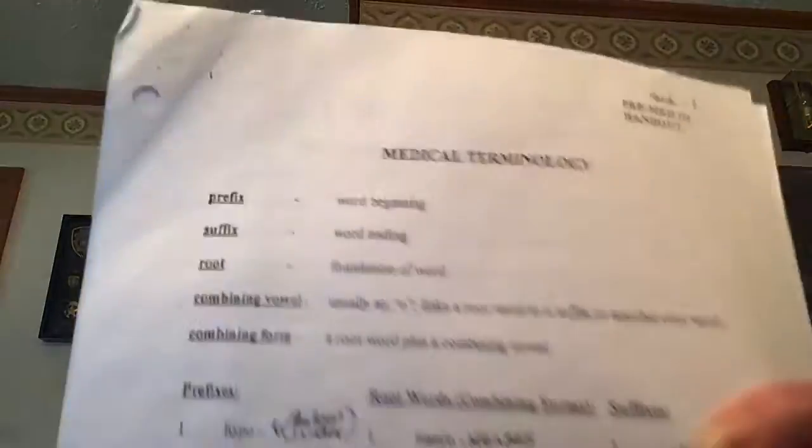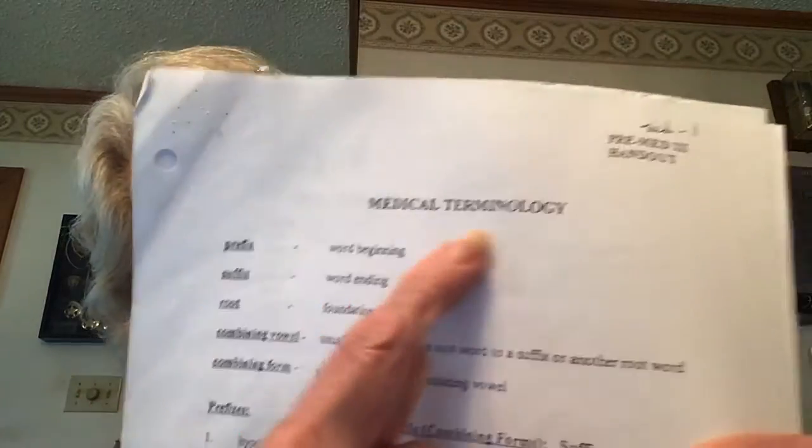So what we're going to be going over today: yesterday we covered aging, and today we're going to be going over medical terminology. Now, learning medical terminology is almost like learning a second language. But what you find out is the first part of the word usually tells you the body part that's involved. The second part is going to tell you what's going on with that body part, okay?